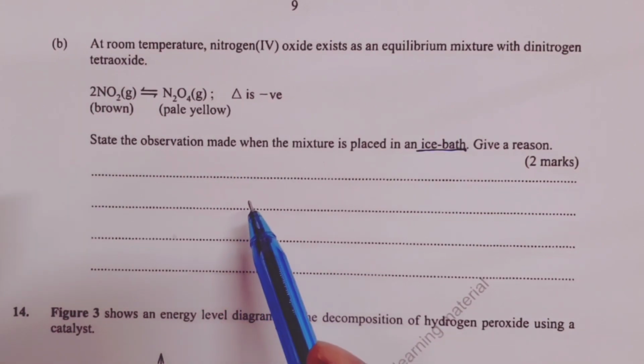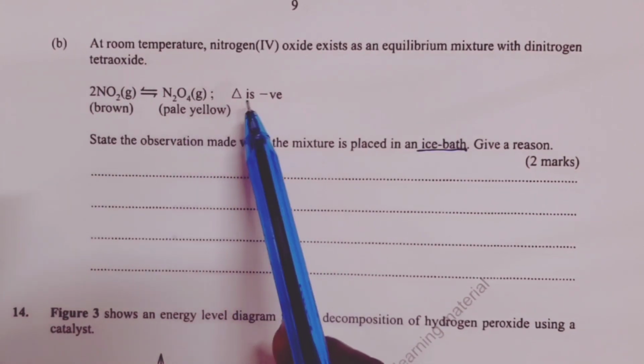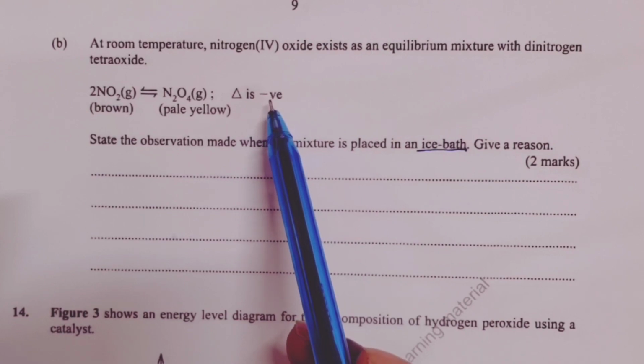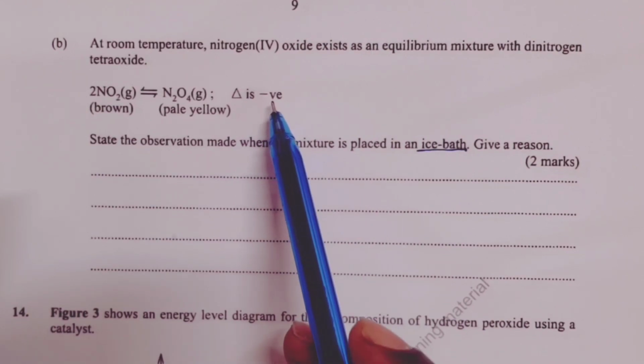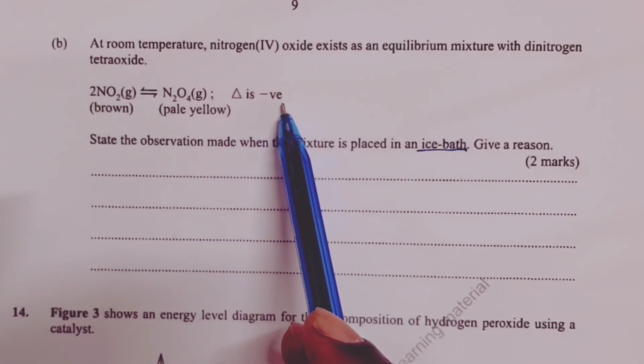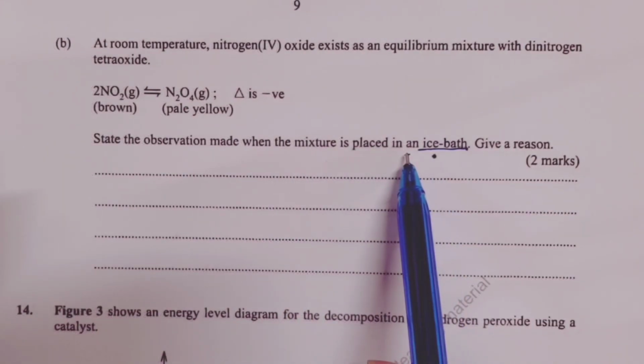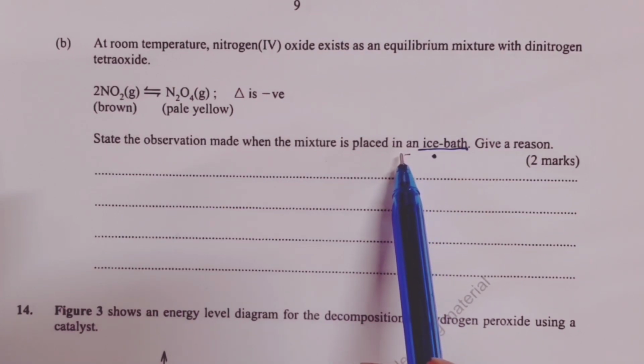So here we need to take note that forward reaction is exothermic. It produces heat. Then the backward reaction is the opposite. It would be endothermic, which uses heat. So in this case, when you reduce the temperature of the mixture in equilibrium, the equilibrium will shift in a direction so as to increase the temperature.